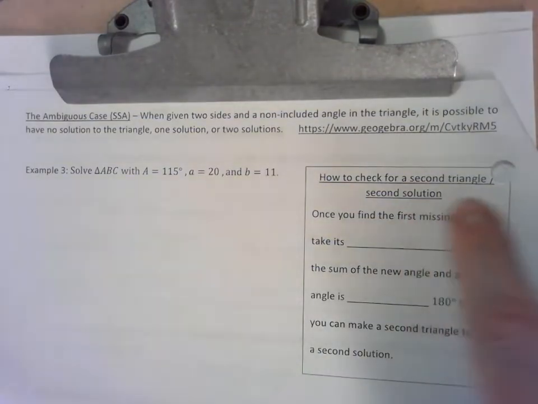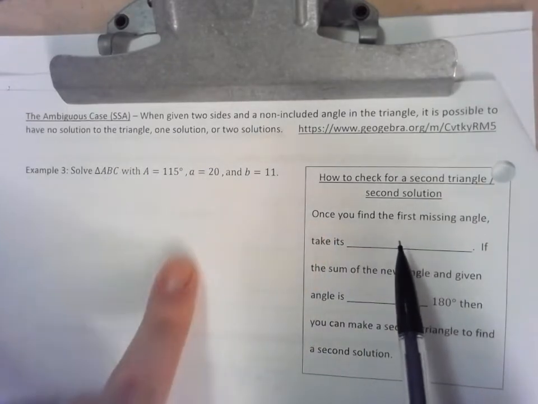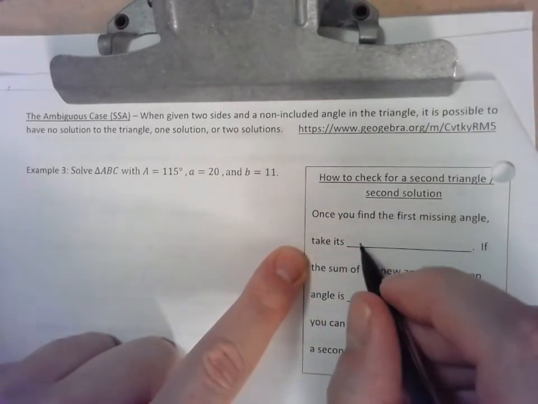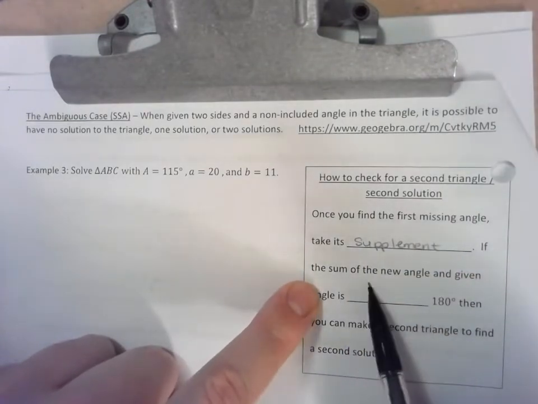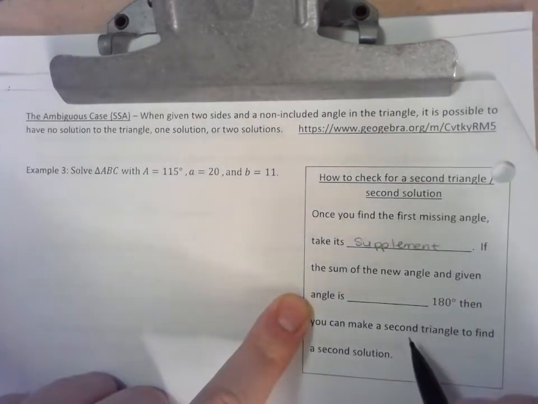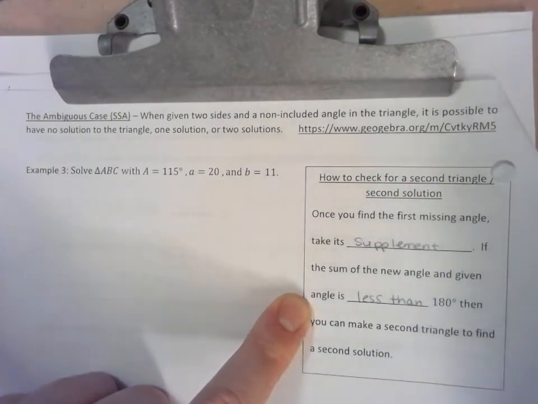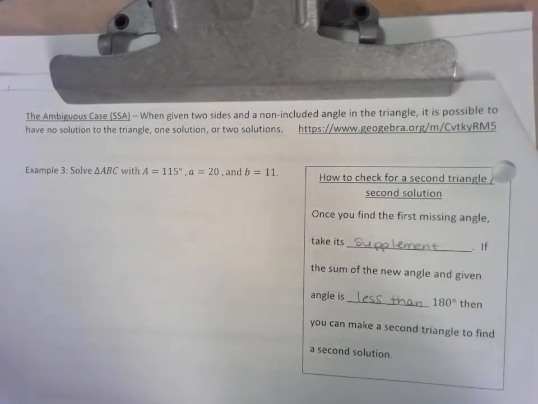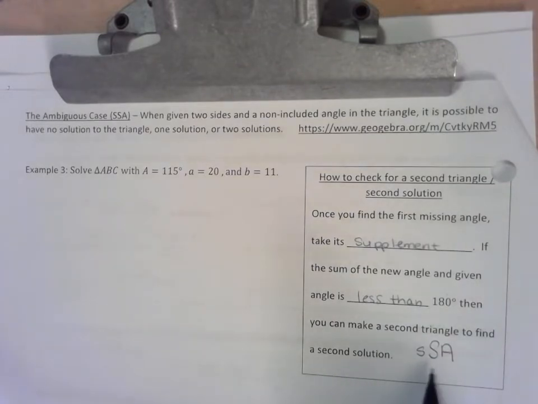So here's what we're going to do to decide how to check if a second triangle is possible. Once you find the first angle when you solve, you want to take its supplement. If the sum of the supplement and the given angle, the one that was provided in the original setup, is less than 180 degrees, then you could make a second triangle, and then you would have to do two setups. There's an easier way, I'll tell you, and I will explain this when the time comes. This is a very descriptive 3 letters, and I'll explain it again later.